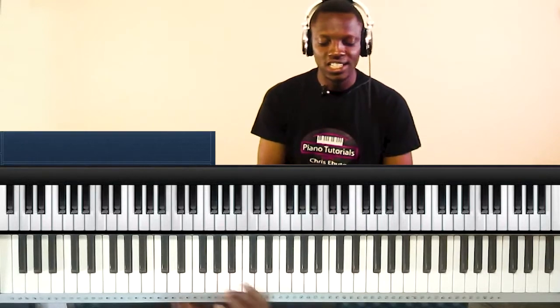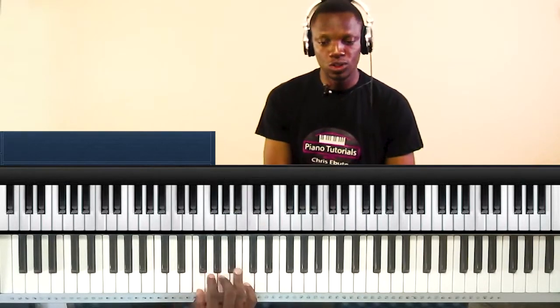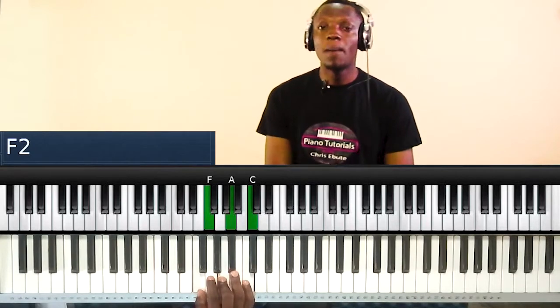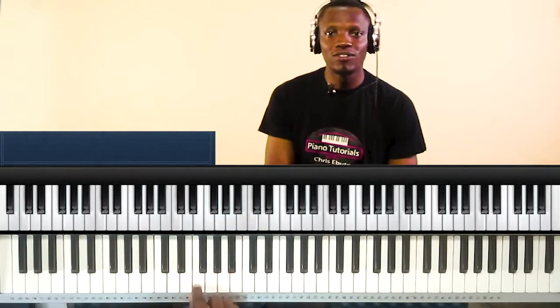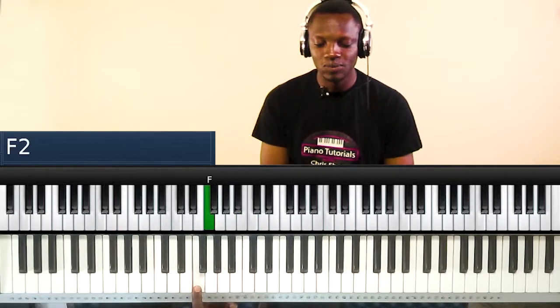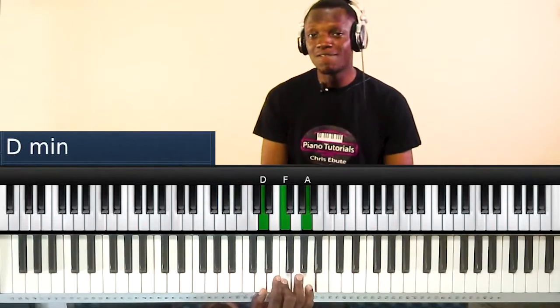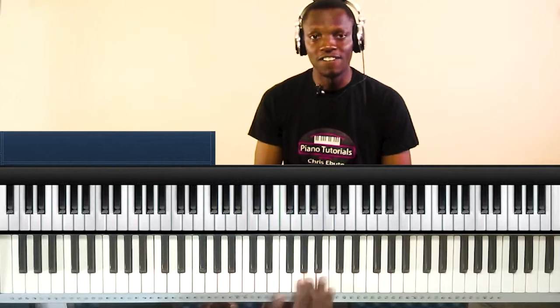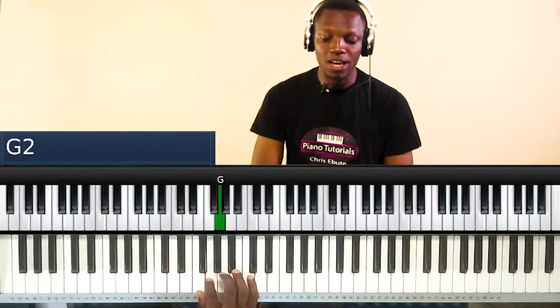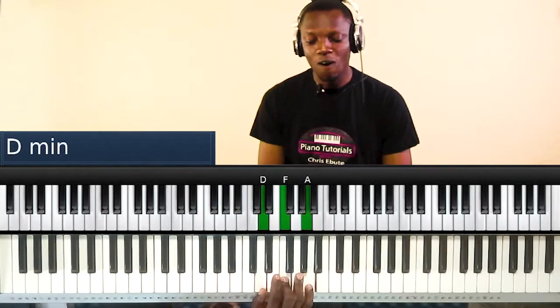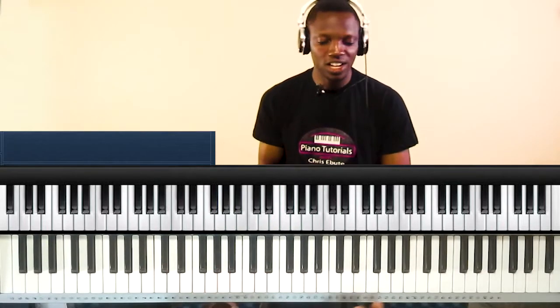If you're in any key, let's say the key of F, so this is F chord, and you want to know the relative minor chord of F major, what you need to do is build a minor chord on the 6th degree of F major scale. So what's the 6th degree? 1, 2, 3, 4, 5, 6. So D minor is the relative minor of F major. And if you are familiar with the solfeggio, you can say Do, Re, Mi, Fa, Sol, La. So the La chord is the relative minor of the Do chord.